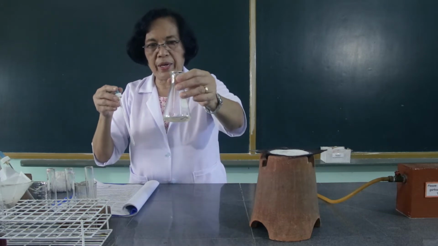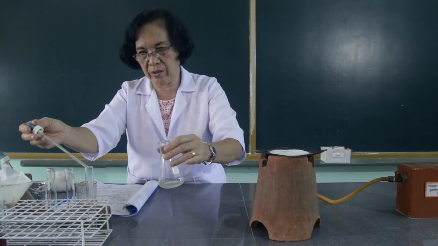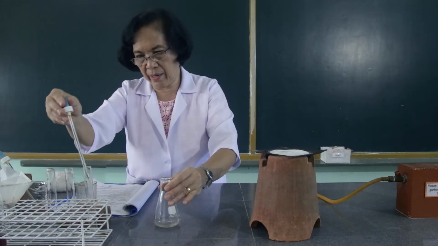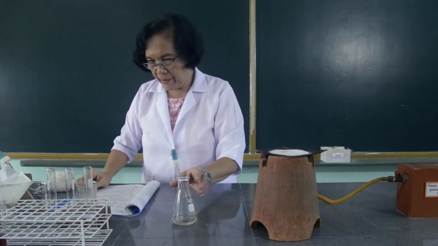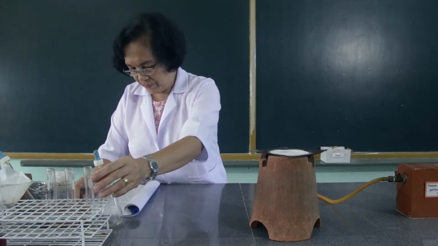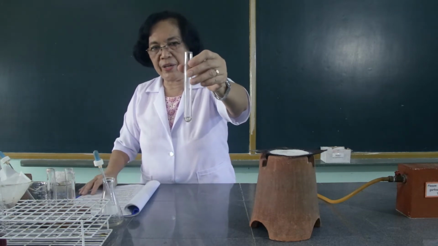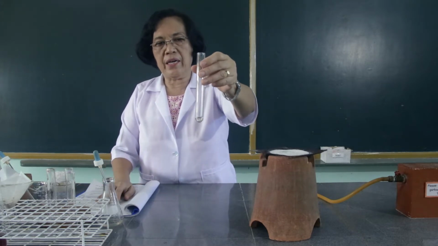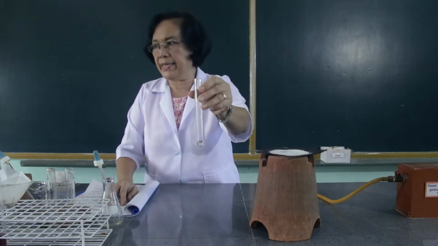So we will use 1 ml of the filtrate to be tested for chlorides. We will acidify this with nitric acid. So when we say acidify, we're going to add the acid until the point that the blue litmus paper will just turn red.